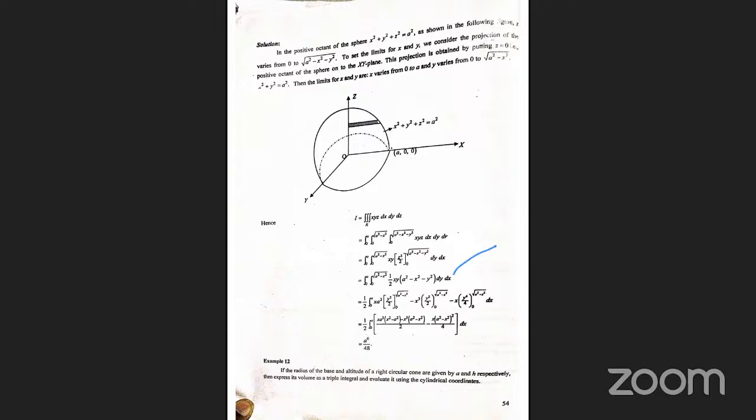And again we have to integrate with respect to y. Now we have to simplify. That becomes a square x y and x cube y minus y cube x. So a square x is a constant, and the integration of y dy becomes y square by 2.